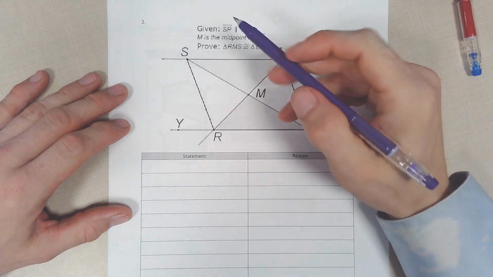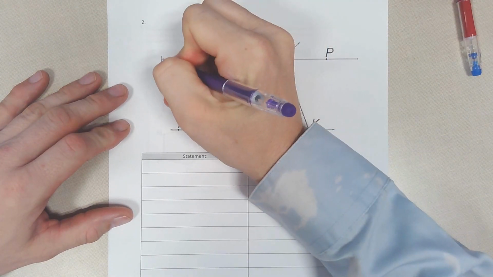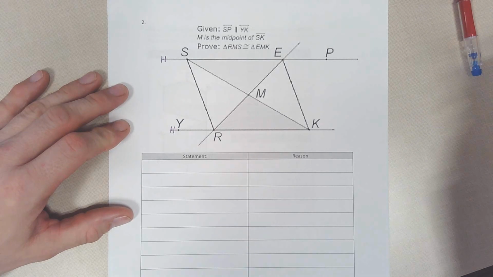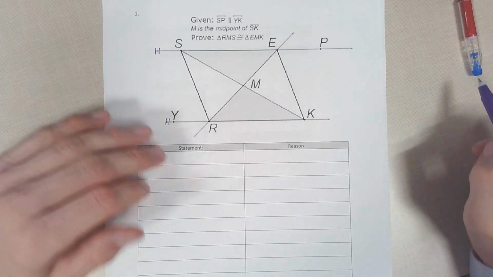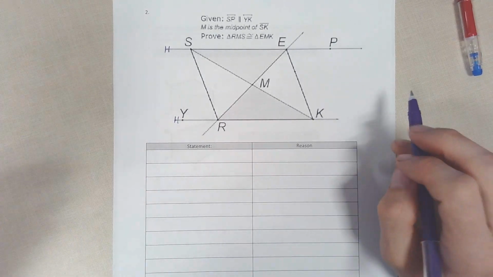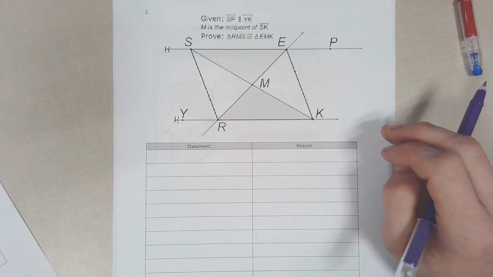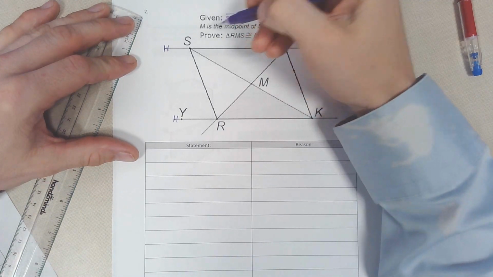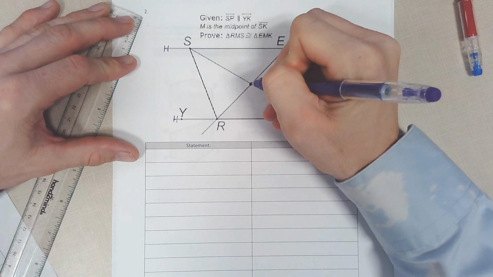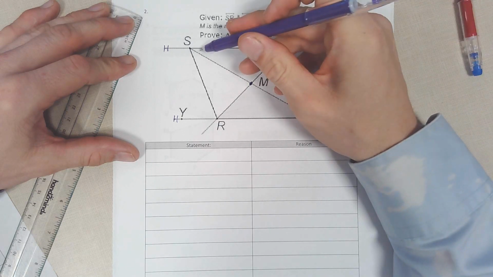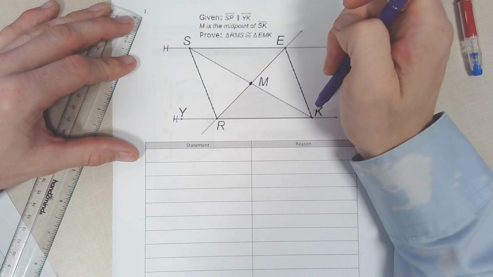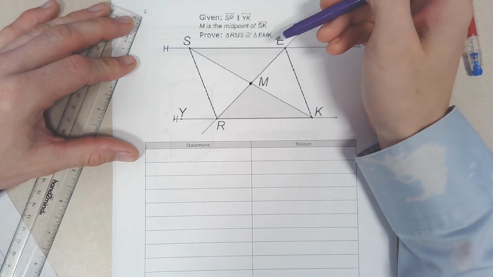Next one I have is that these two lines are parallel. Is it these two? SP and YK are parallel. So whenever I'm given that two lines are parallel, I'm always looking for a transversal. Always. And the associated angles for a transversal. I'm given that the midpoint of SK is M. That means that these 2 points in between SK, SM and MK, are congruent.